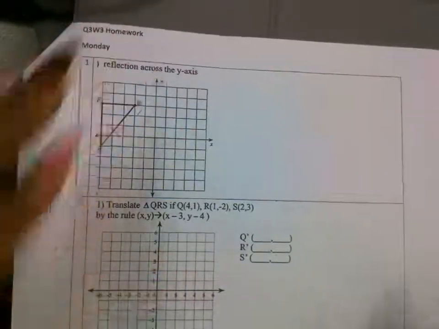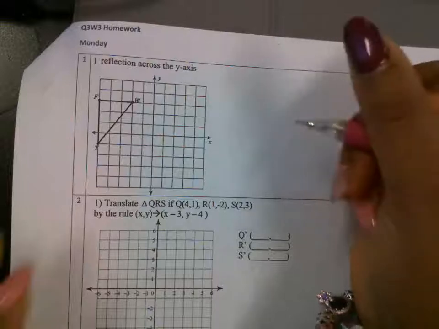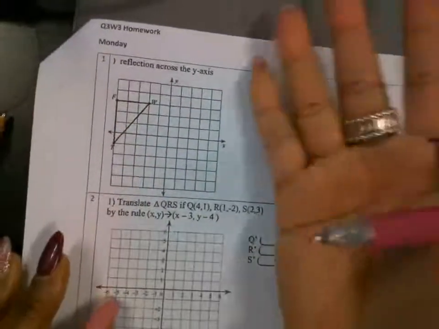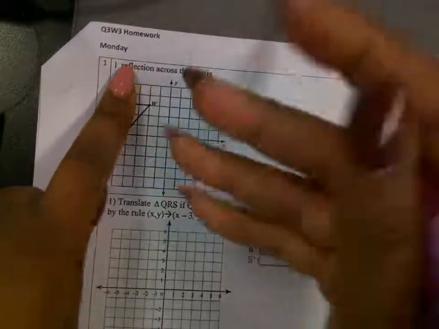All right, this is Monday's homework help for week 3. Number 1, we're doing reflection. Remember, there are 4 different transformations. There's translation to slide, rotation to turn, reflection is to flip, and dilation is to get bigger or smaller.